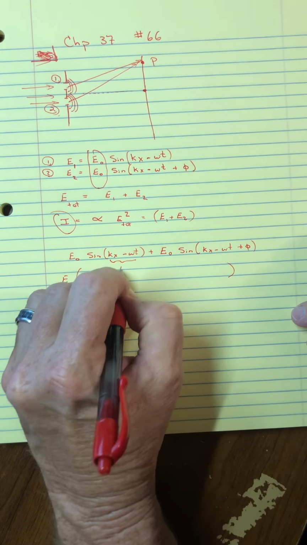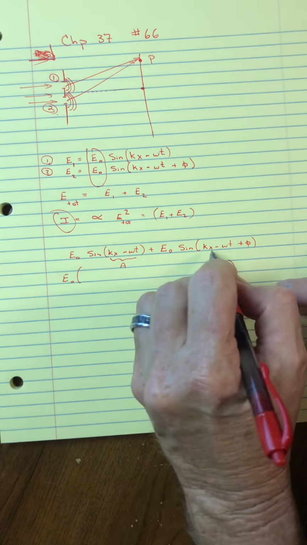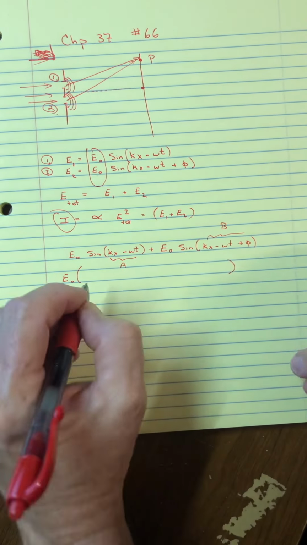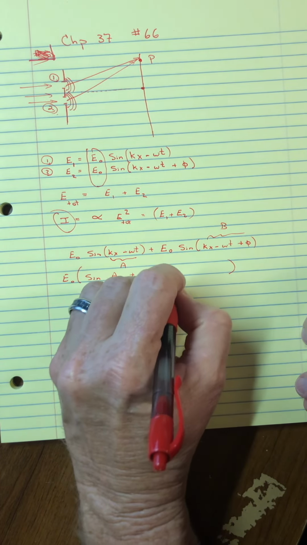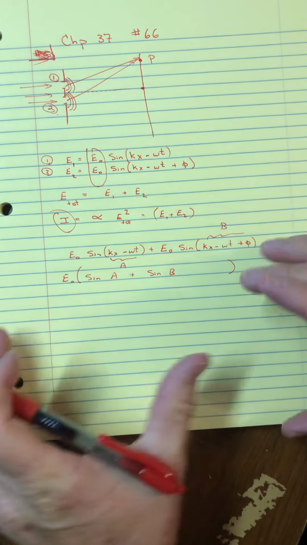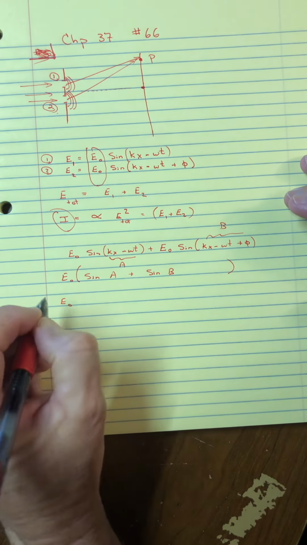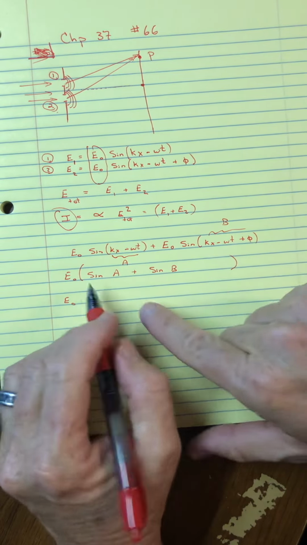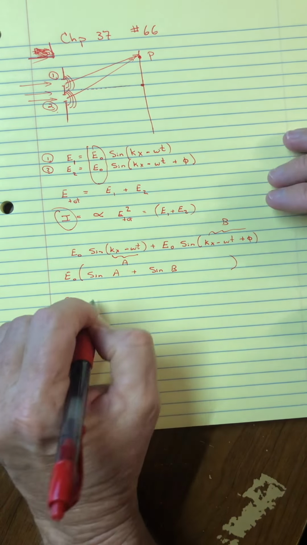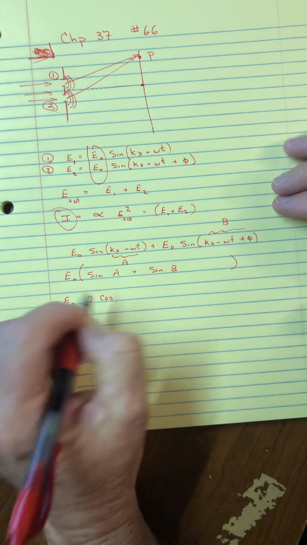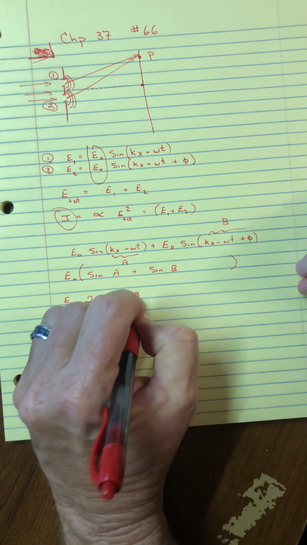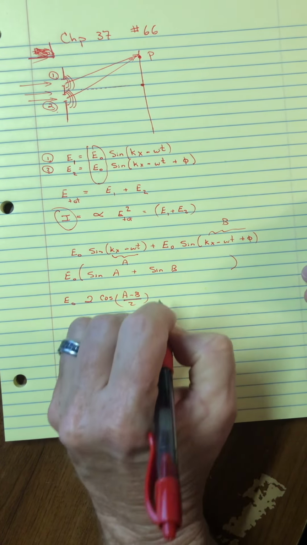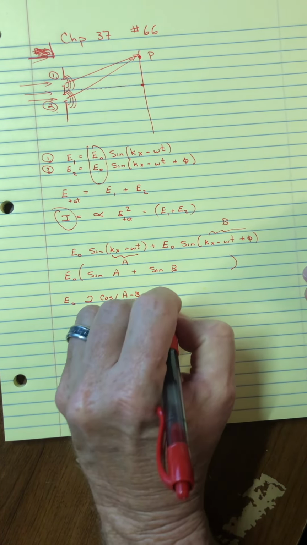And if you called this A and this angle here B, you really have the sine of A added to the sine of B. That's a very common trig identity. In class, we said if you have sine of A plus sine of B, that's 2 times the cosine of the difference, A minus B over 2, times the sine of the sum, A plus B over 2. It doesn't matter which order you put them in. So that's what we did in class.